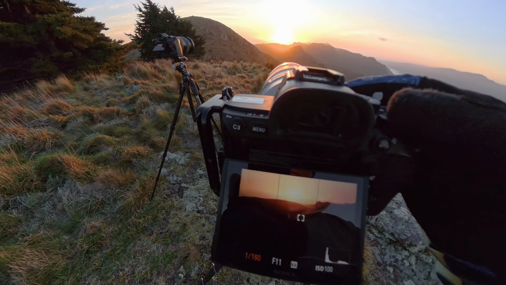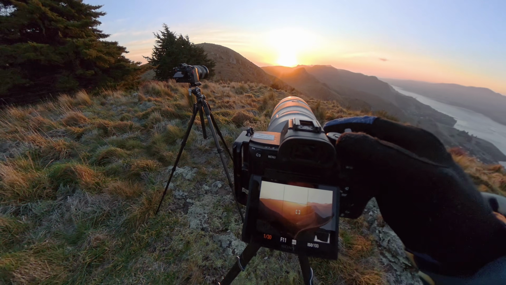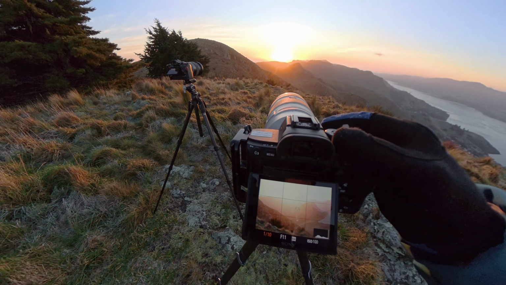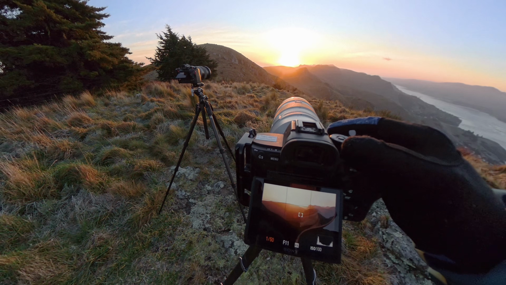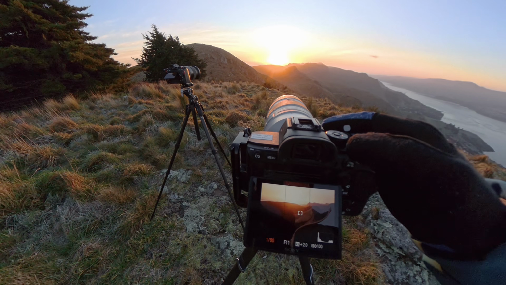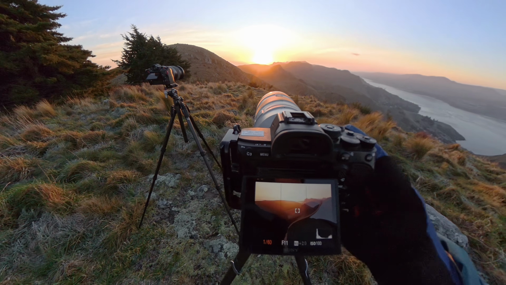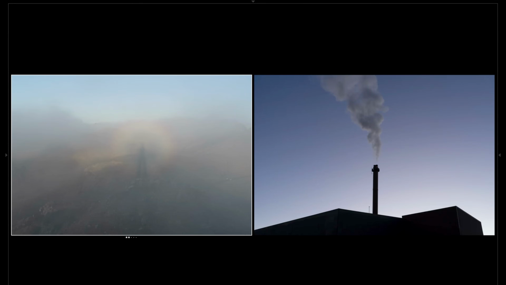So that brings me to my endpoints histogram method. So have a look at the histogram on the back of the camera here, and as I move the exposure brighter or darker, you can see how I can never get the complete range of exposure contained within the histogram area. Let's have a look at a few examples of histograms in Lightroom which will approximate what we see on the back of the camera.